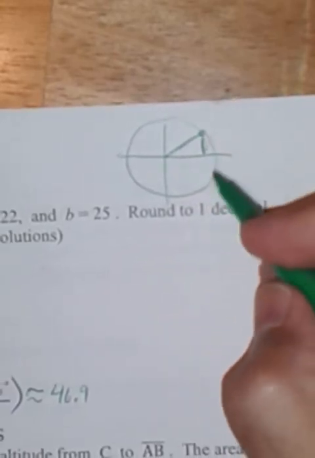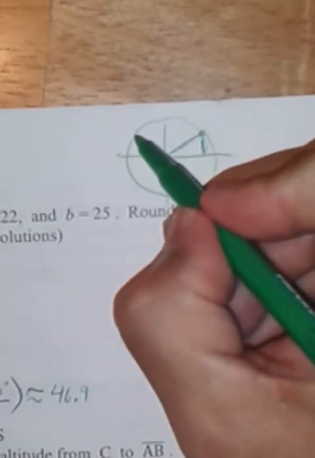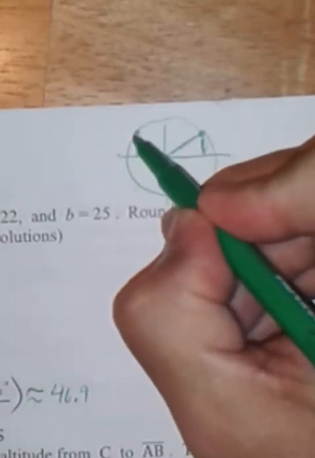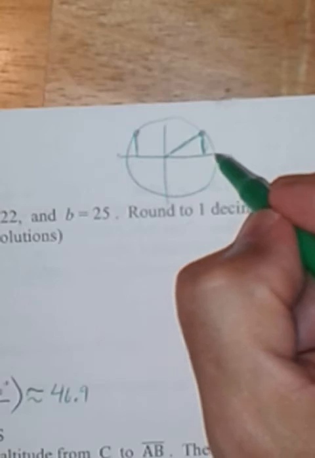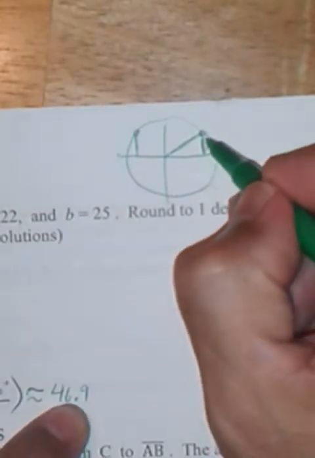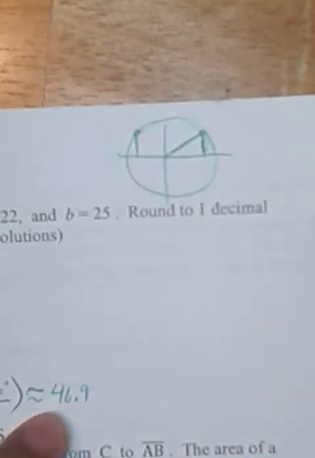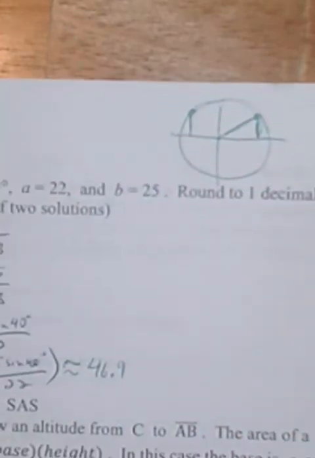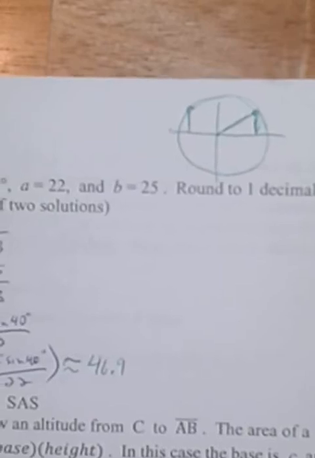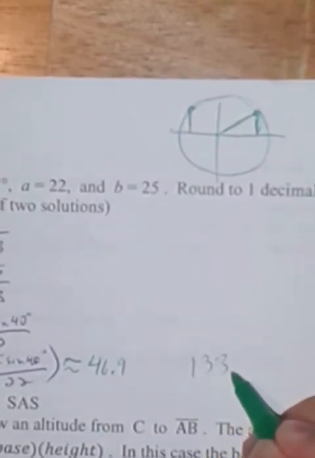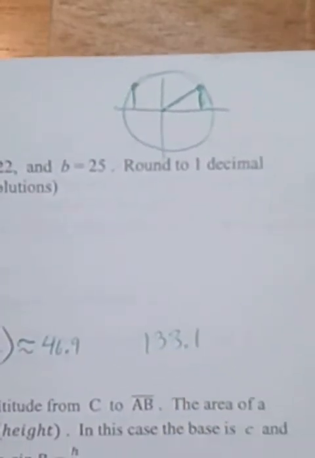But there's another y value that's the same, and it's on the other side. Yeah? And so we need to know, there's two possibilities. There's 46.9, or there's 46.9 away from 180. Okay? So if I take 46.9 from 180, I get 133.1.